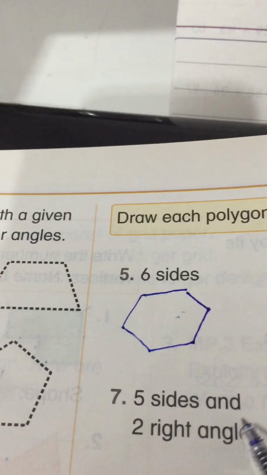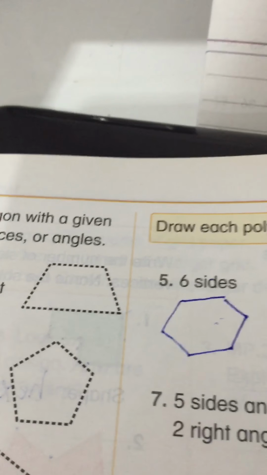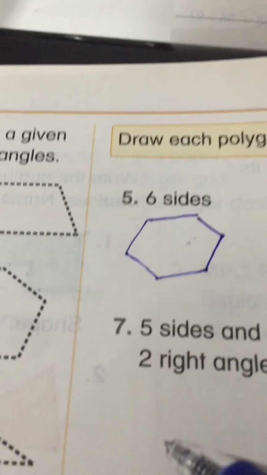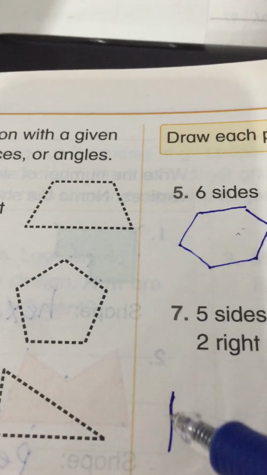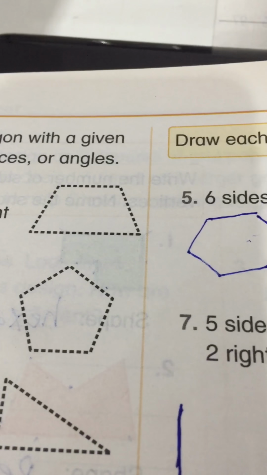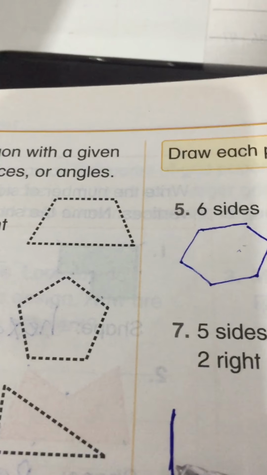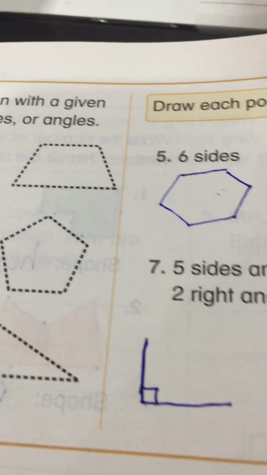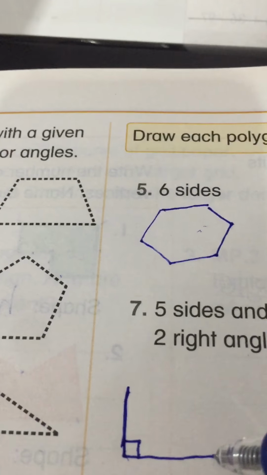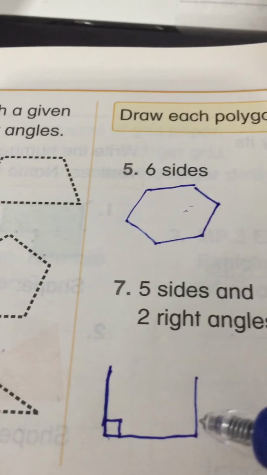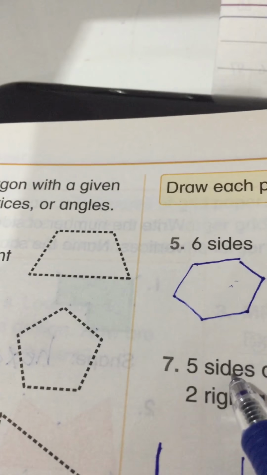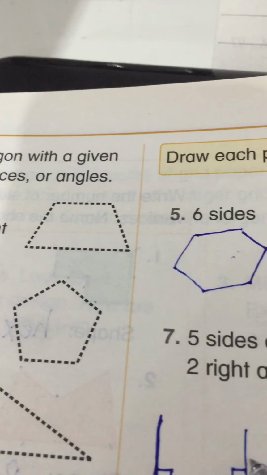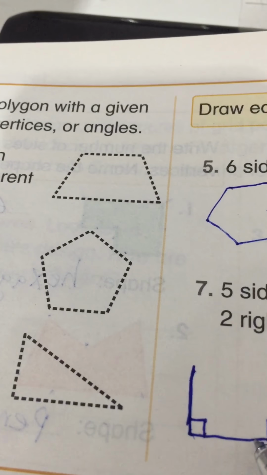Okay, now we have 5 sides and 2 right angles. So 5 sides, 2 right angles. Do you remember the right angles? When the 2 sides are meeting, they make a square. So this side can meet this side in a square shape, and another one here with a square shape. So now I have 1 side, 2 side, 3 side, and I have 2 right angles.